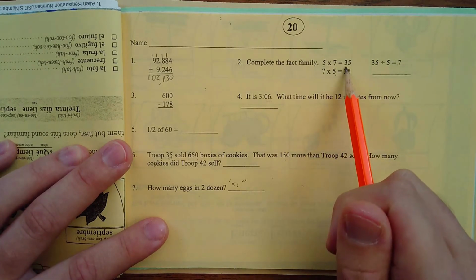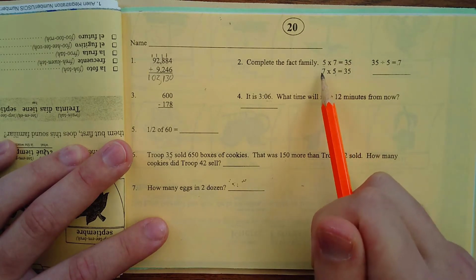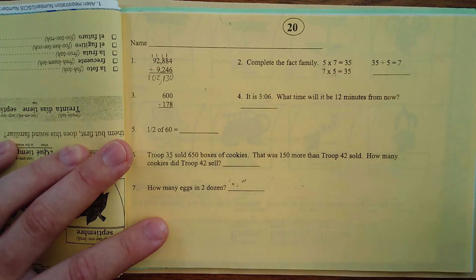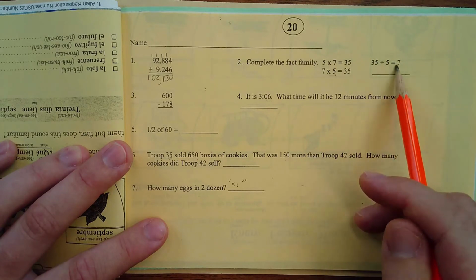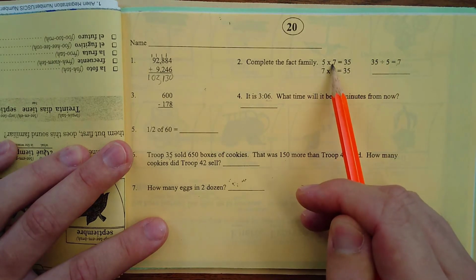5 times 7 is 35. Also, 7 times 5 is also 35. They're the same thing, right? Same problem, they're just flipped around. So, by that logic, 35 divided by 5 is 7. 35 divided by 5 is 7, right?